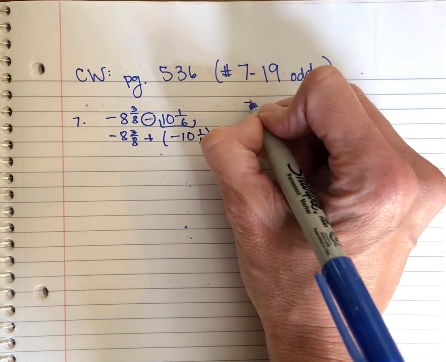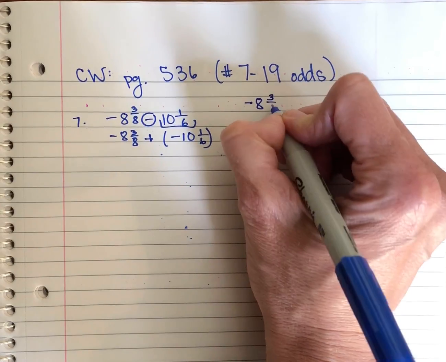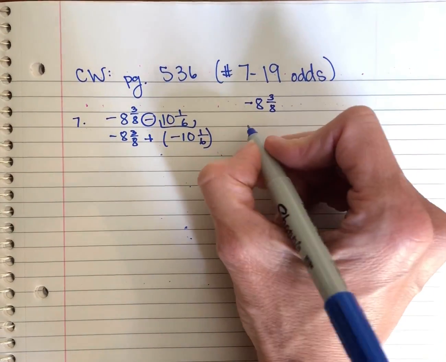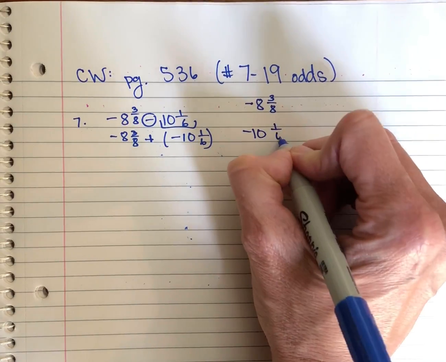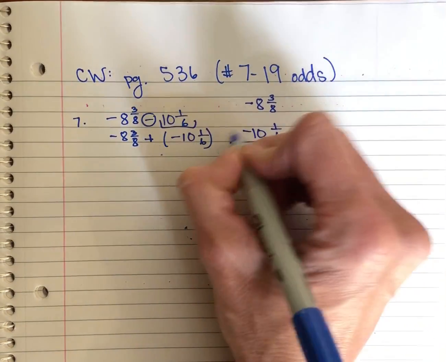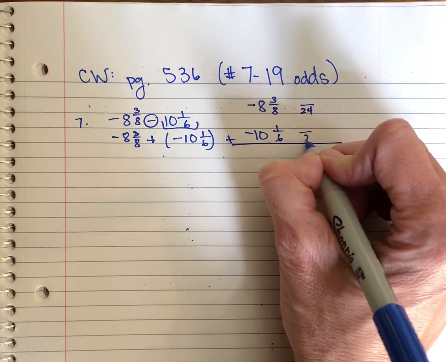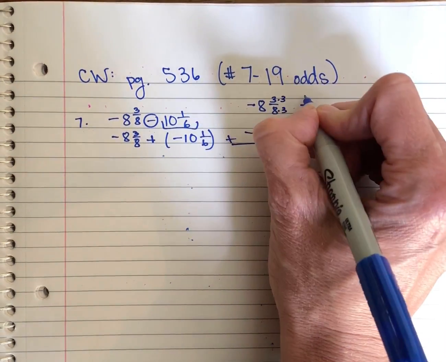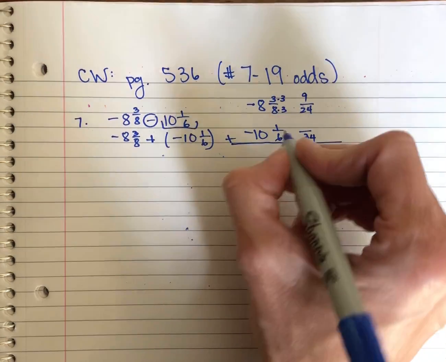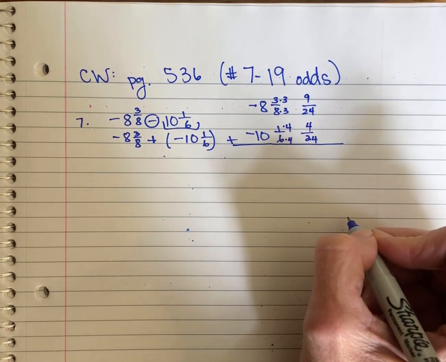So I'm going to set it up over here vertically, 8 and 3/8, and negative 10 and 1/6. And we are going to find our equivalent fractions with 24 as our denominator. 8 times 3 makes 24. 3 times 3 makes 9. 6 times 4 makes 24. 1 times 4 is 4.